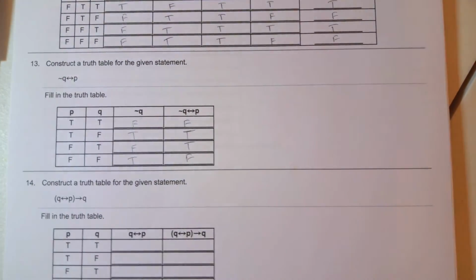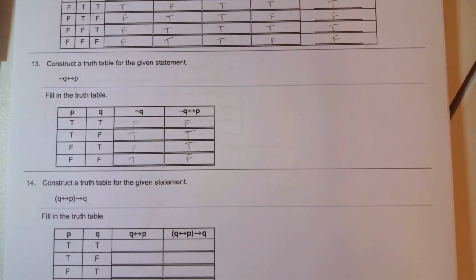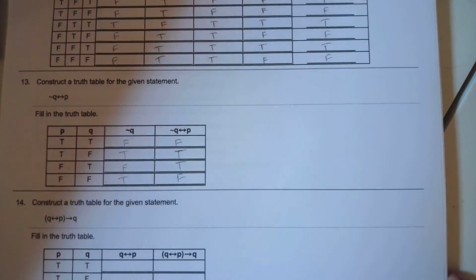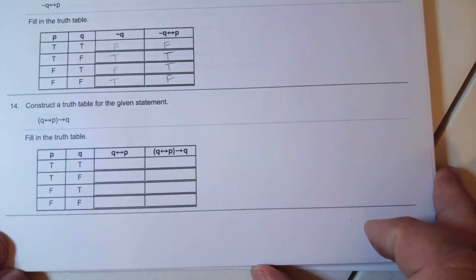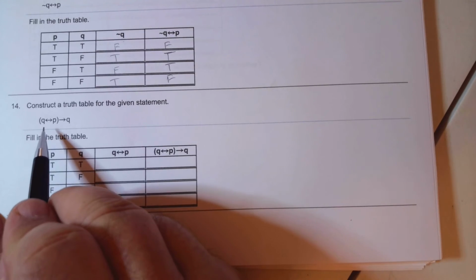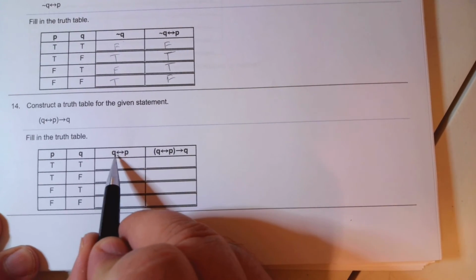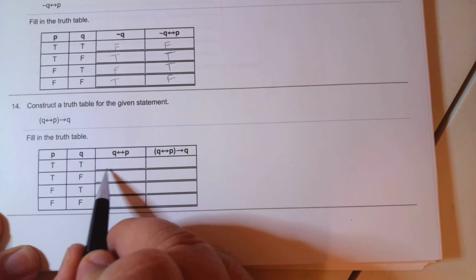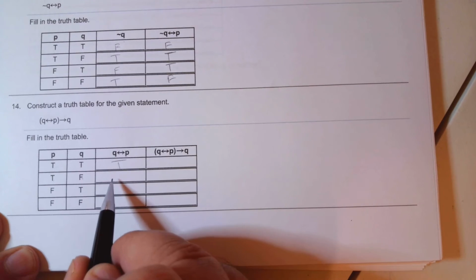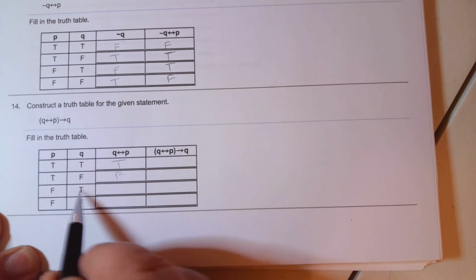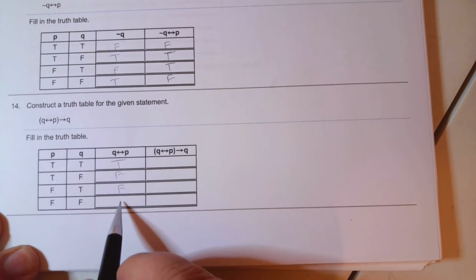No. Now it's a biconditional from Q to P. So they're both the same? No. No. Yes, they're the same.